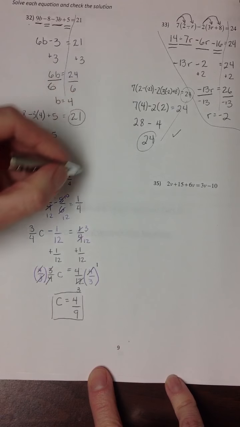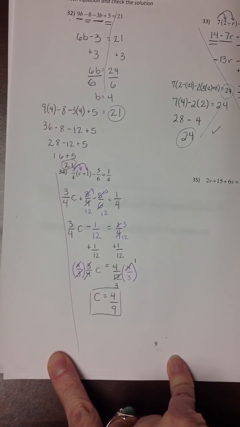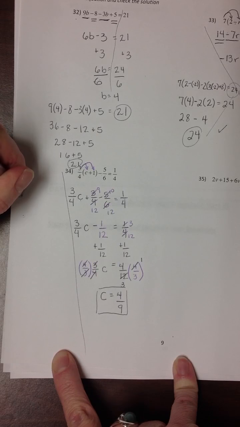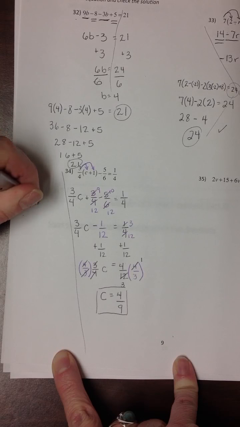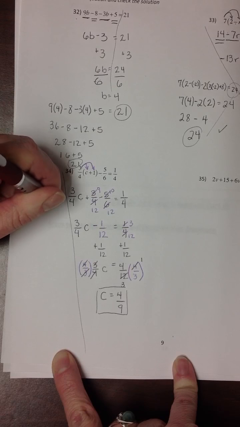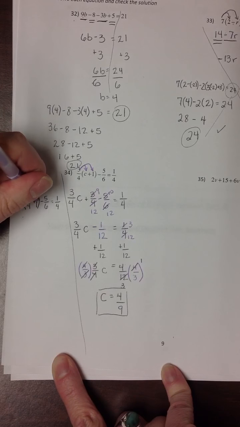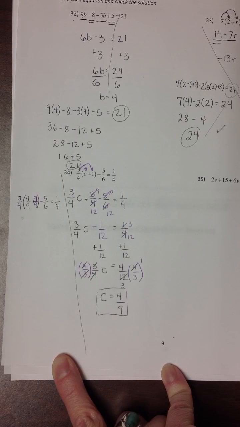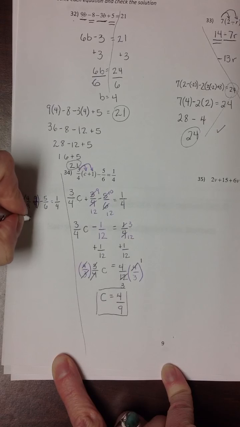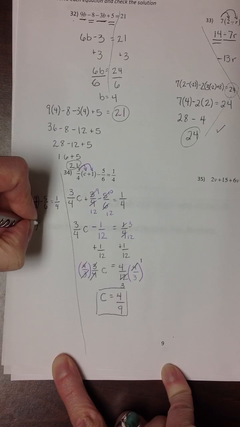In order to check it, I go back to my original equation again. So 3/4 times 4/9 plus 1, take away 5/6, should equal 1/4. Let's check and see if it does. My common denominator here to do the parentheses is a 9, so I'll change that 1 into 9/9, leaving me with 13/9 to multiply by 3/4.